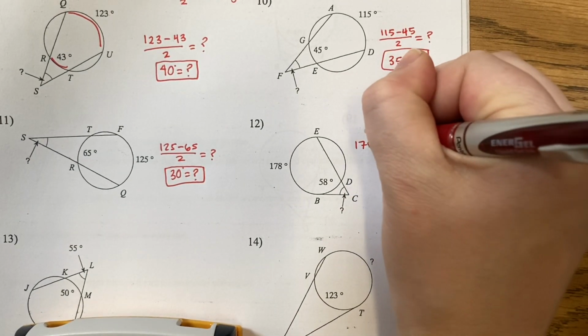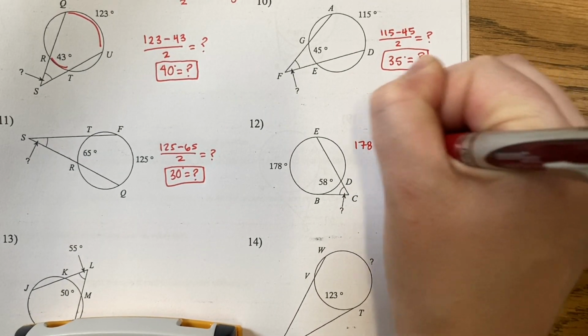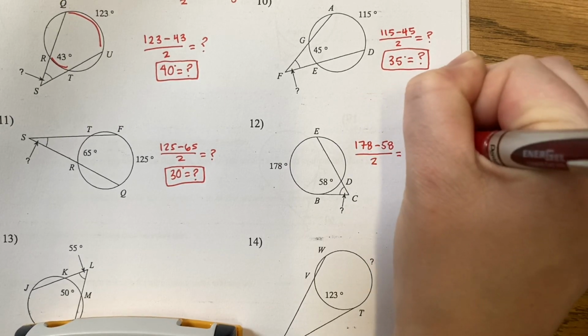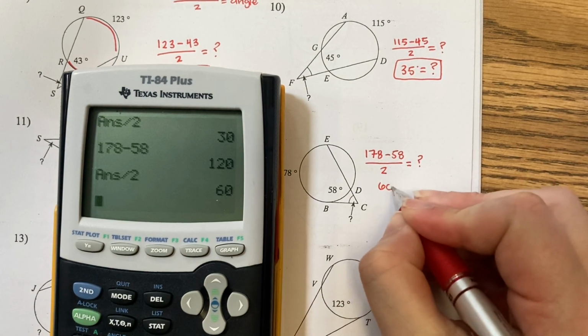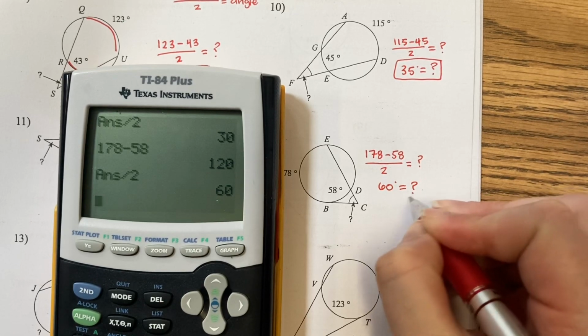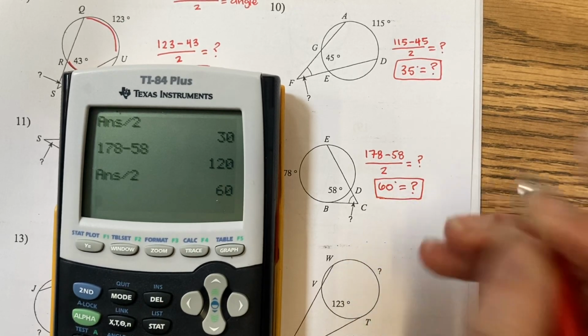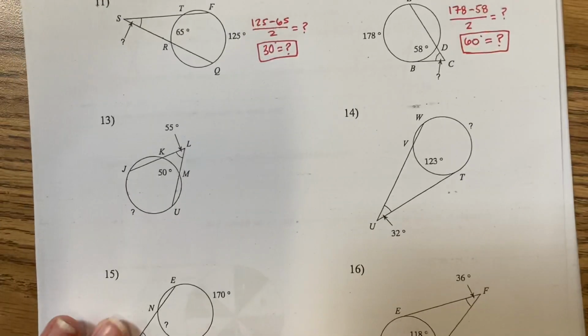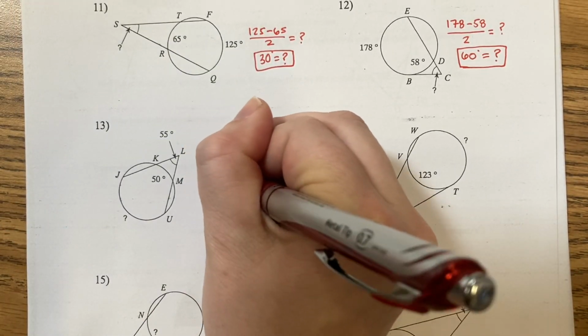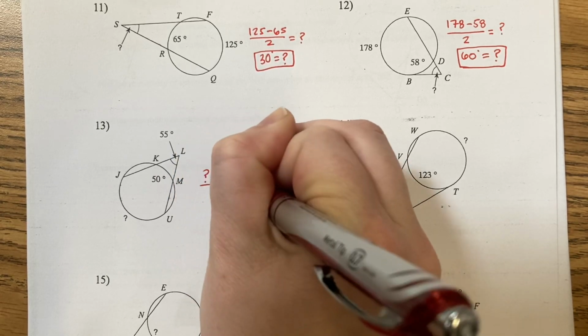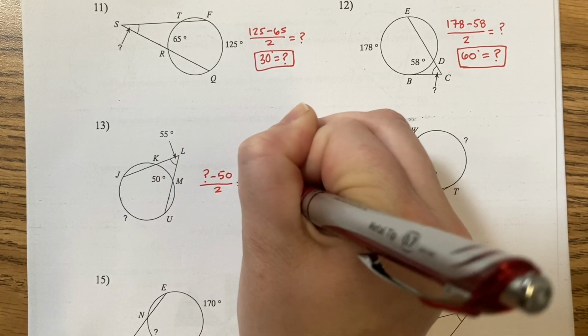Big arc minus the small arc divided by 2 equals the angle. 60 degrees. Big arc minus the small arc divided by 2 equals the angle.